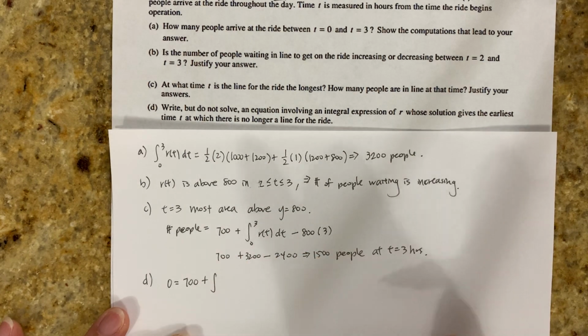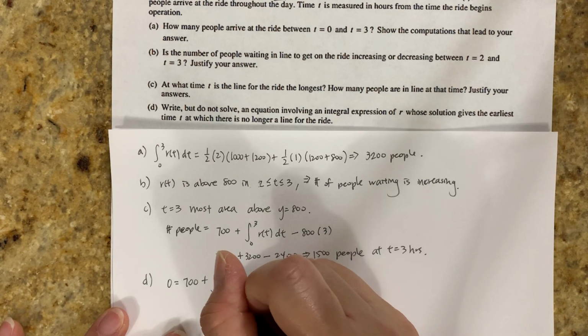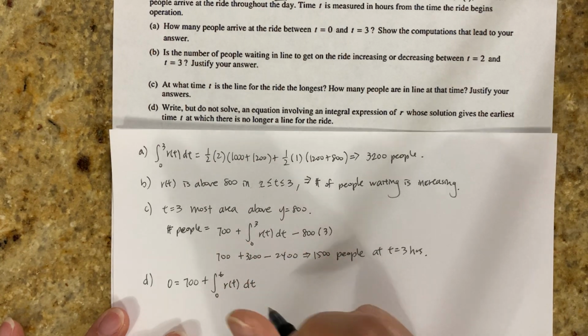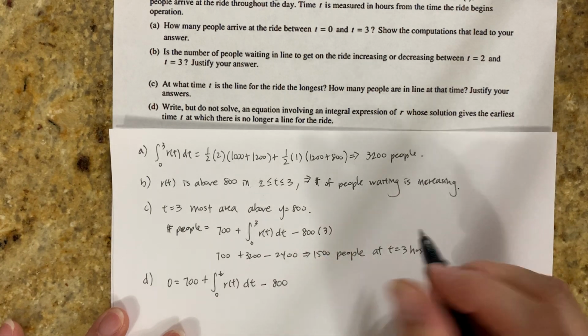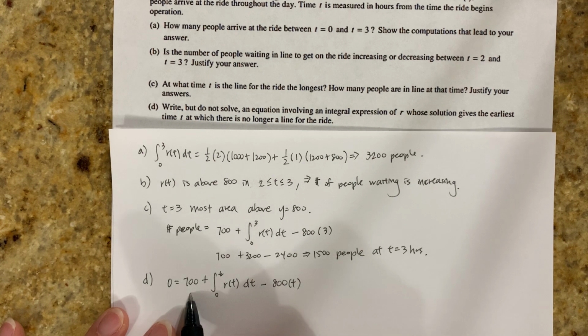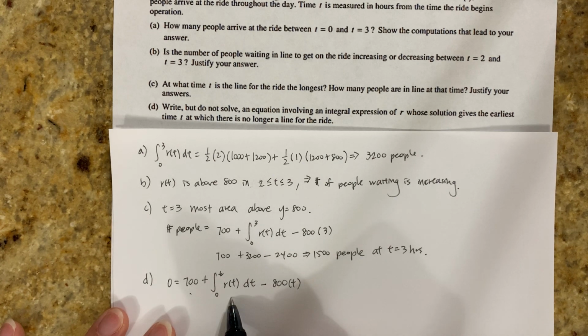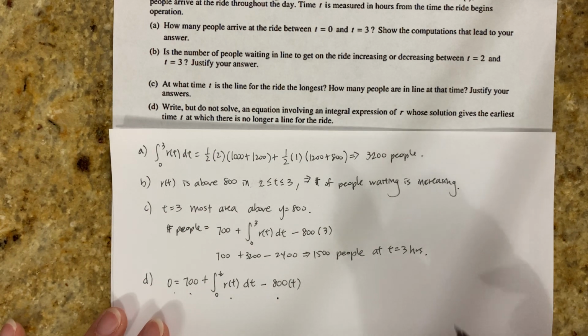We add people coming onto the ride from 0 to some time that I don't know. This is adding people to the line, but I'm also taking away people from the line. As soon as the start number plus the added people minus the people I'm taking out all equals 0, that means there's no longer a line for the ride.